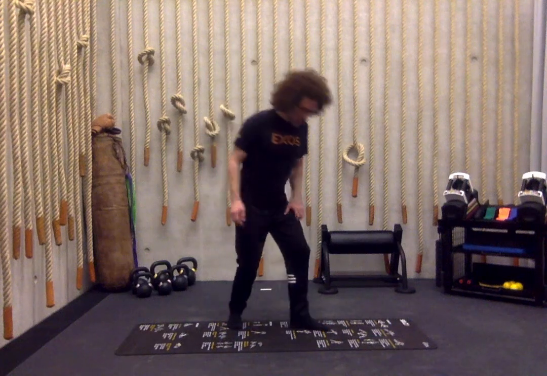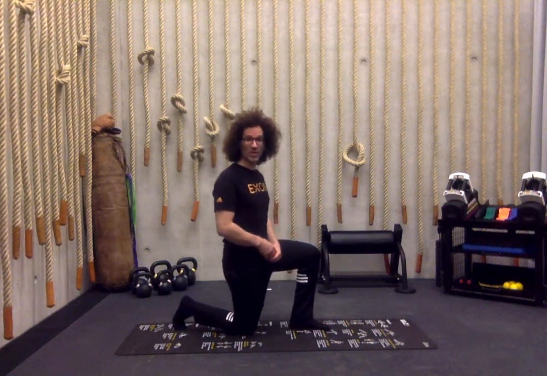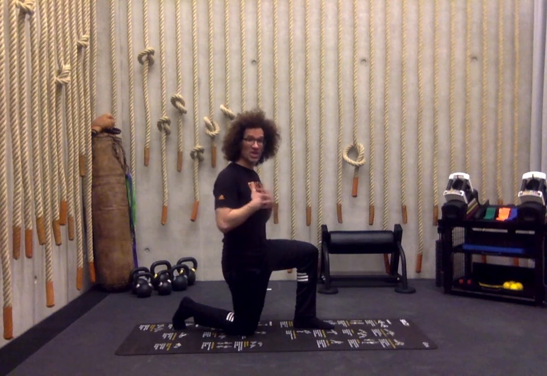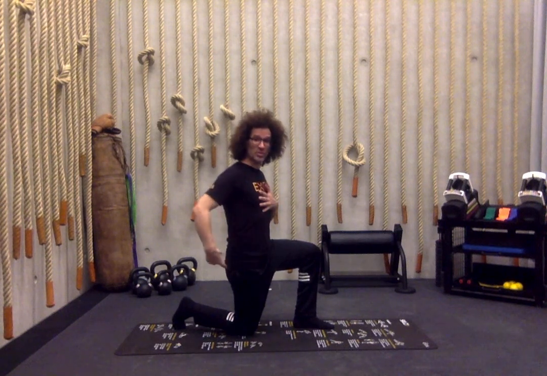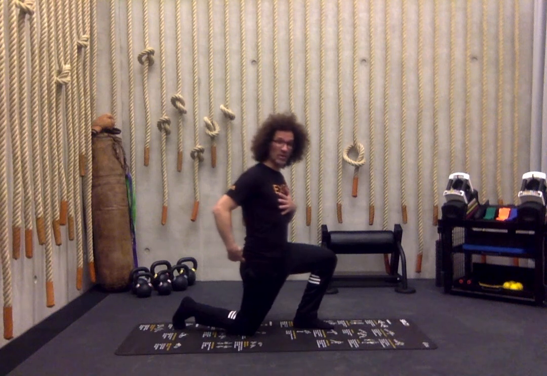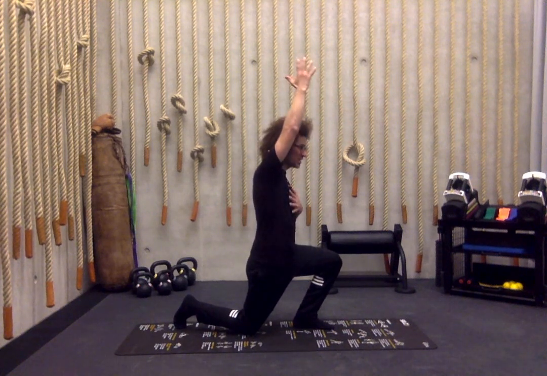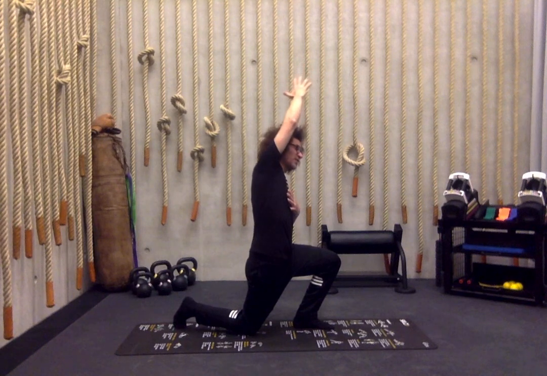We are starting with a half kneeling position. We are doing a quad hip flexor stretch half kneeling. So find your position. First we are squeezing our glutes. Then we are driving the hip and the knee forward. We are creating an arm reach and we try to do a lateral flexion to increase the stretch.